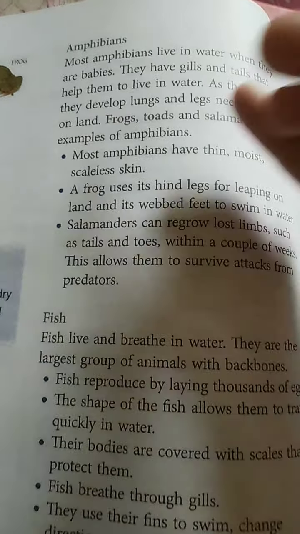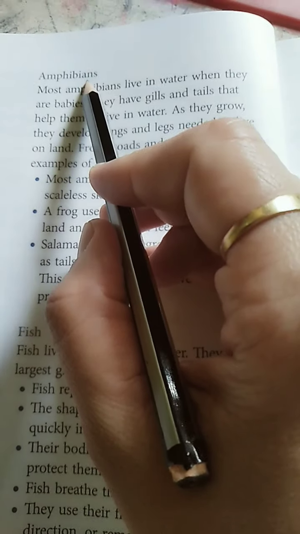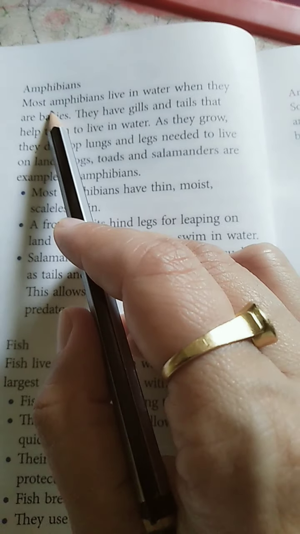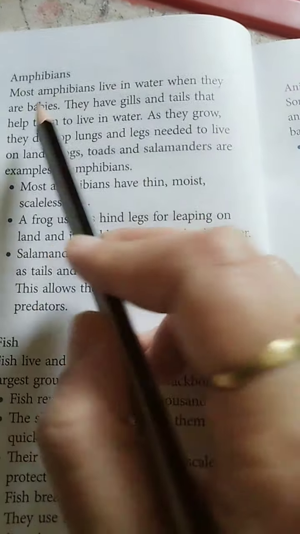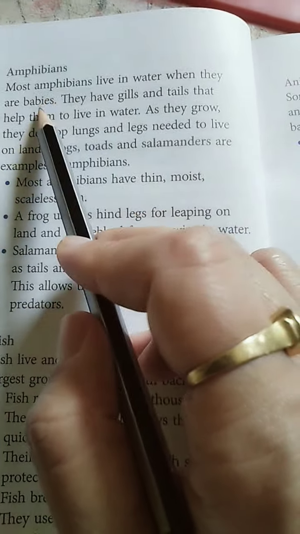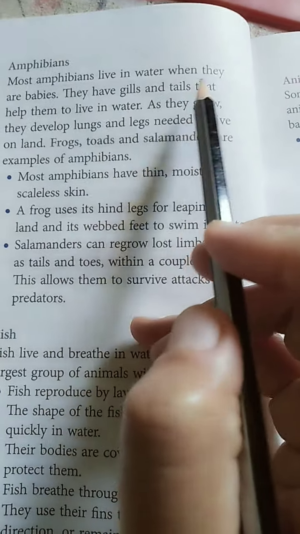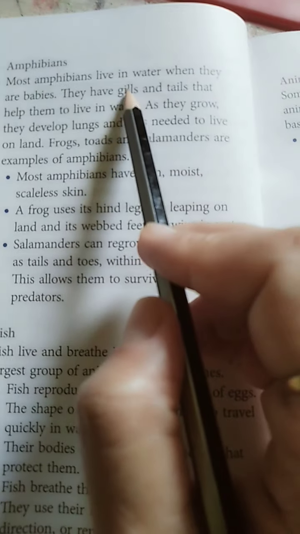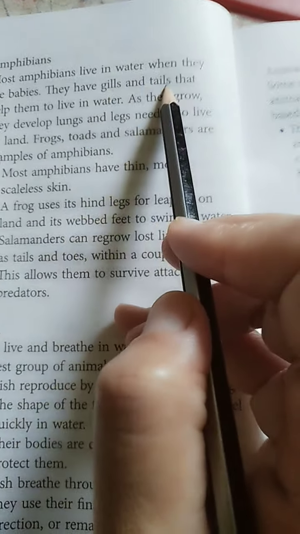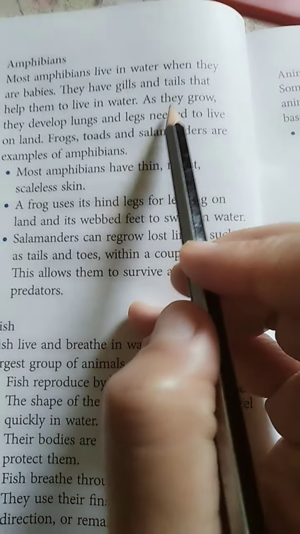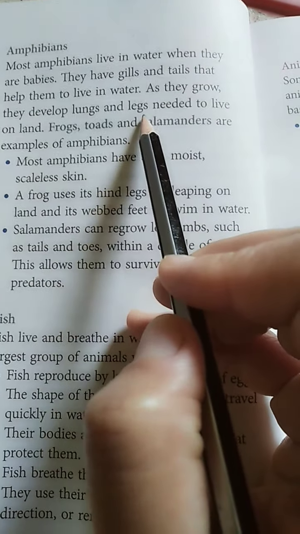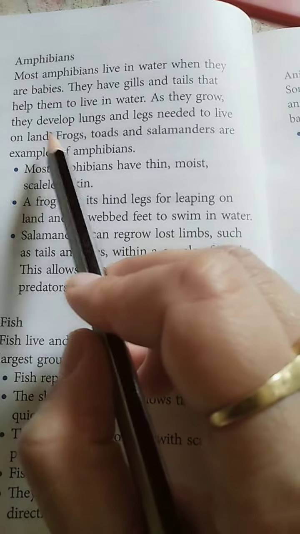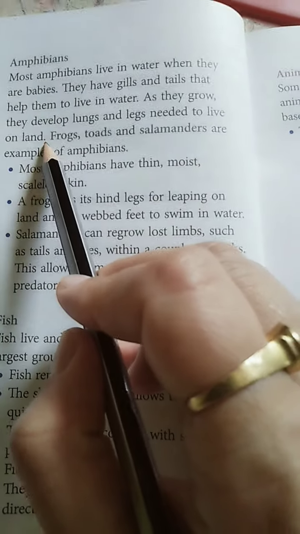Now we will study about the next group of animals, that is amphibians. Amphibians live in water when they are babies, means when they are born they live inside the water, and they have gills and tails that help them to live in water. Gills help them to breathe and tails help them to swim in water. And when they grow they develop legs and lungs, which are needed to live on land. Then they start living on land also.